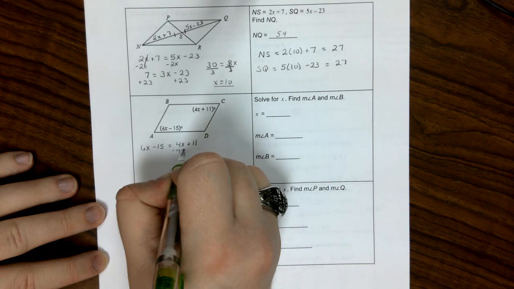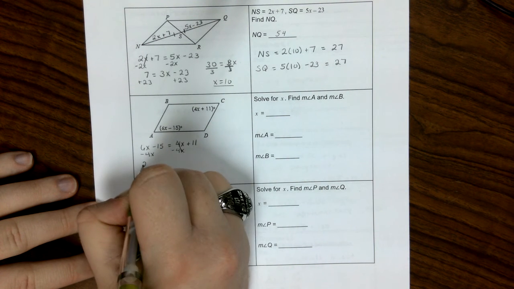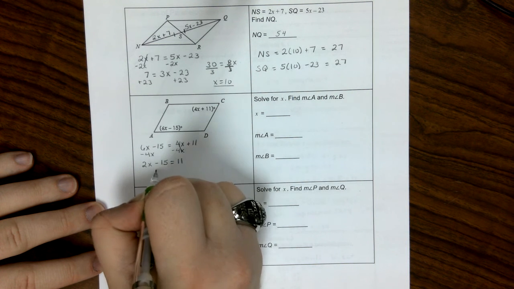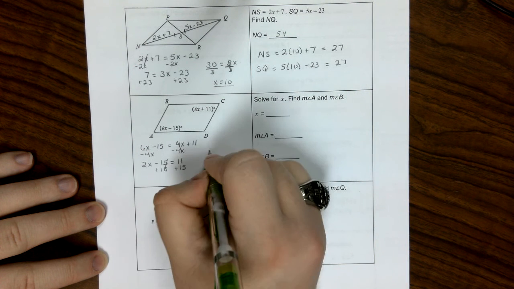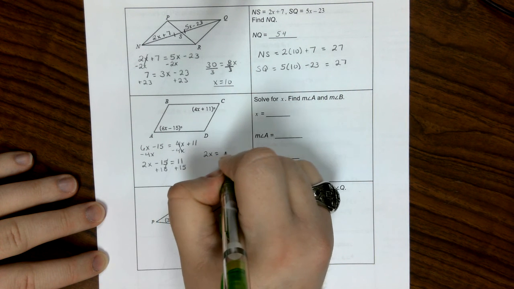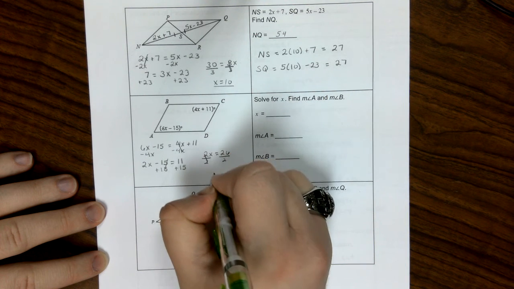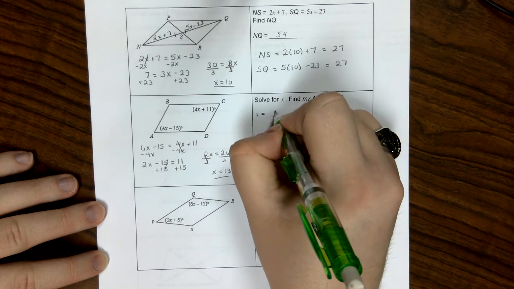Move the smaller x first. Now we'll add the number. So 2x equals 26 divided by 2. X is 13.